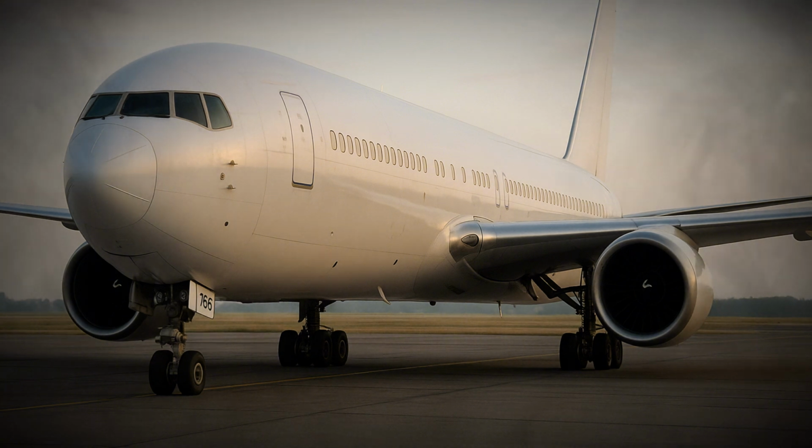The generation of lift is one of the most important aspects to consider. Wings are designed with a specific shape called an airfoil, which has a curved surface on top and a flatter surface on the bottom. As air flows over and under the wing, the shape of the airfoil causes the air pressure above the wing to be lower than the pressure beneath it. This pressure difference creates an upward force, which is lift.